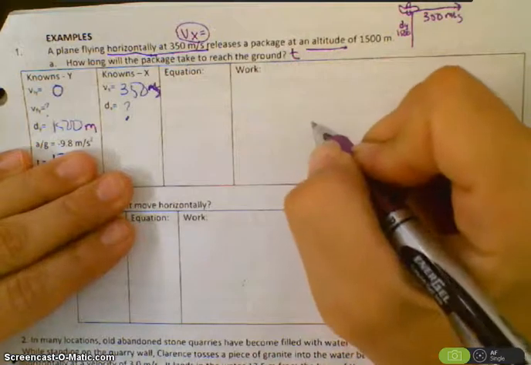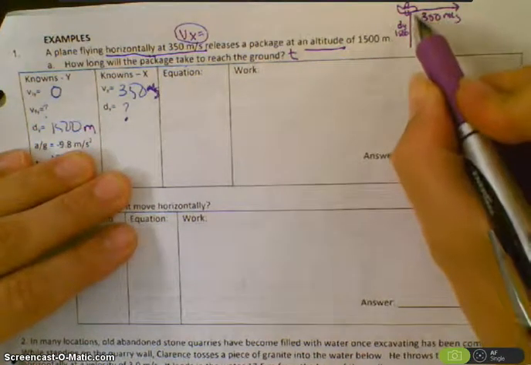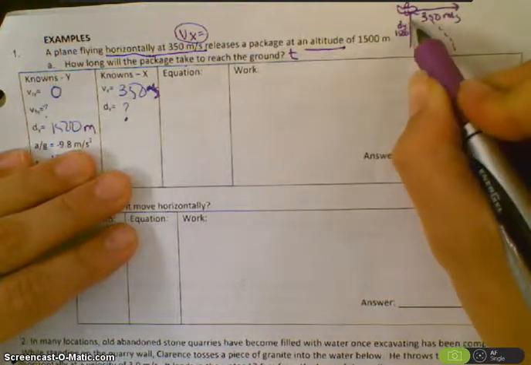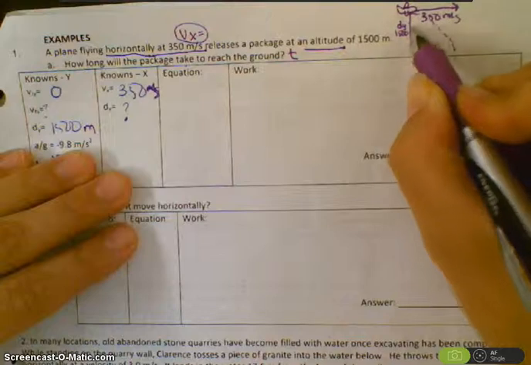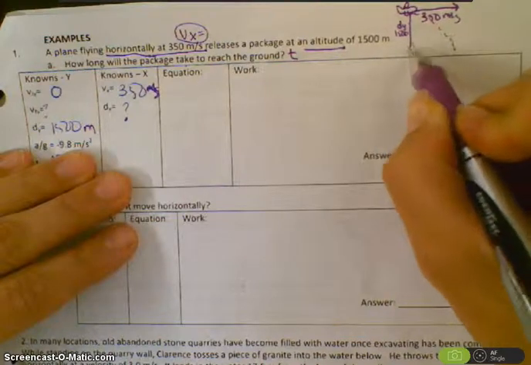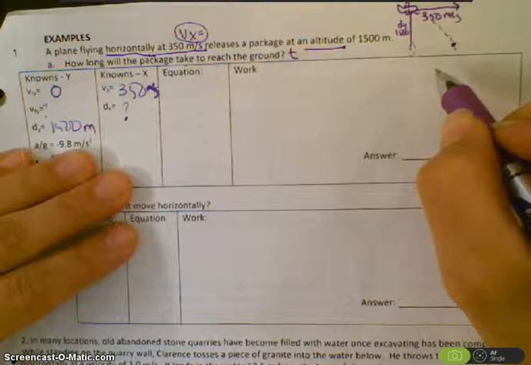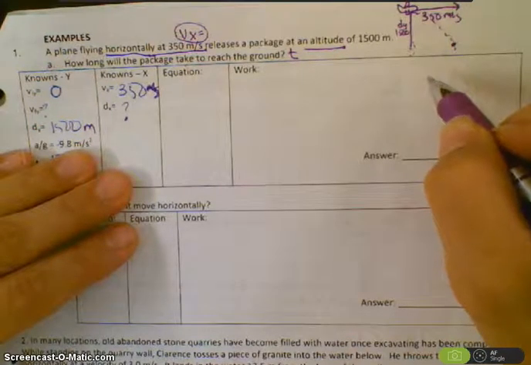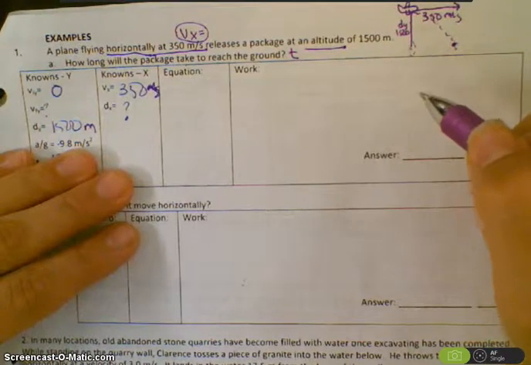What's really cool though is that the time it takes horizontally for the care package to reach the ground is the same as the time it takes to reach the ground vertically, because regardless, the package is just hitting the ground, so the time is the same. So now I'm going to figure out which equation I have enough information to use.